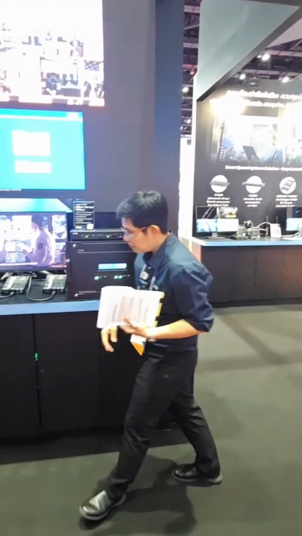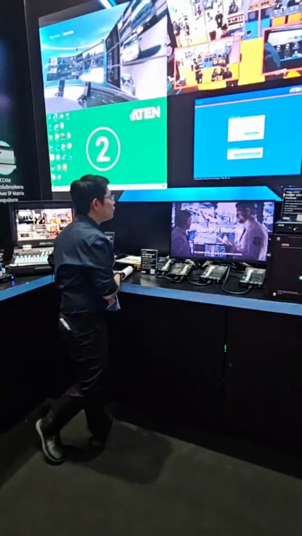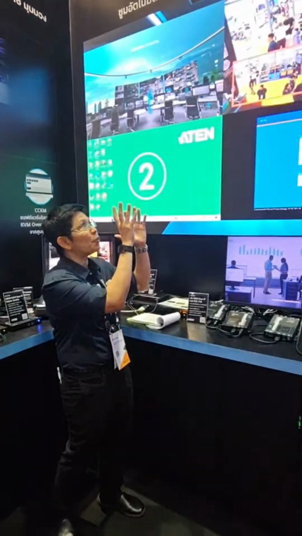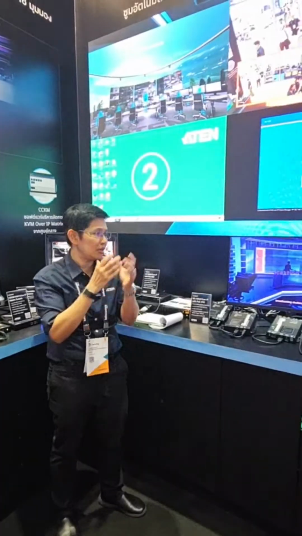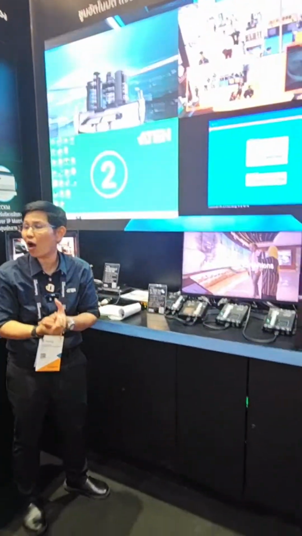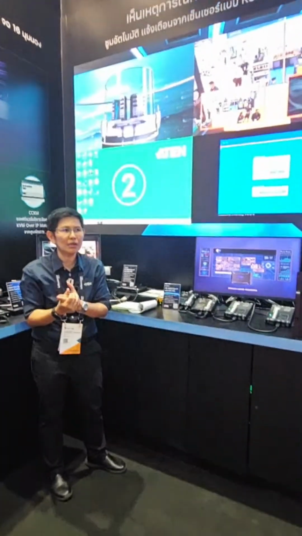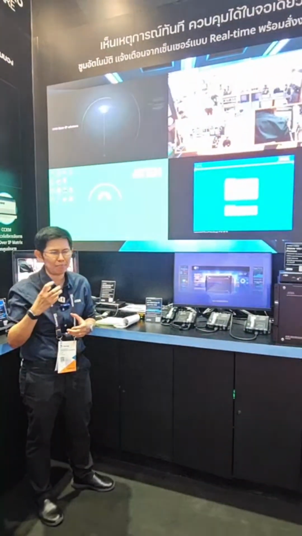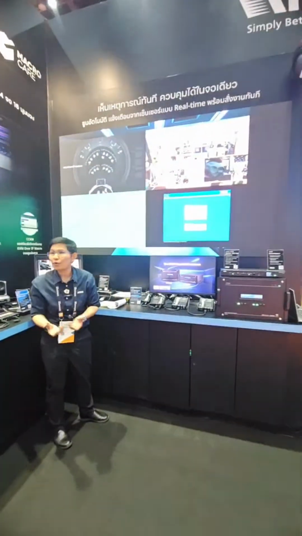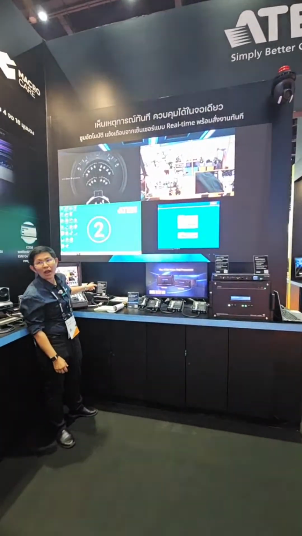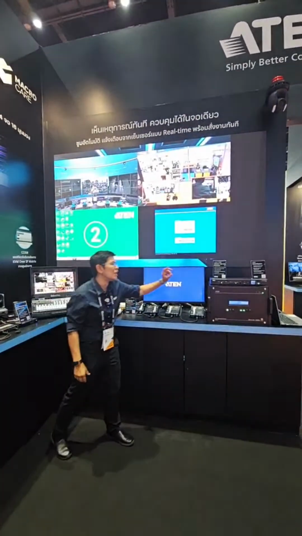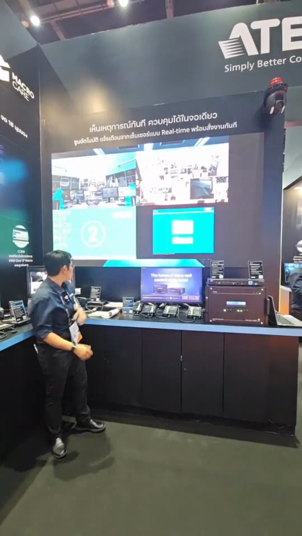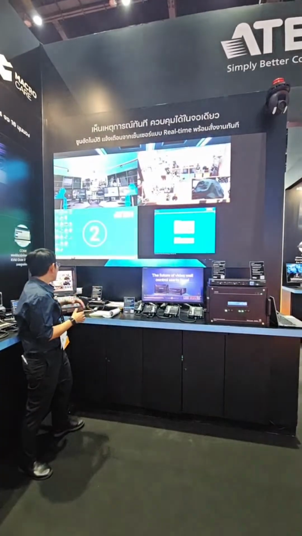The system will automatically switch the display and change the position of the camera when it gets a signal or an alarm when something physical happens. We use our IP camera connected to the ATEN system via I/O, and it sends an alarm signal too.